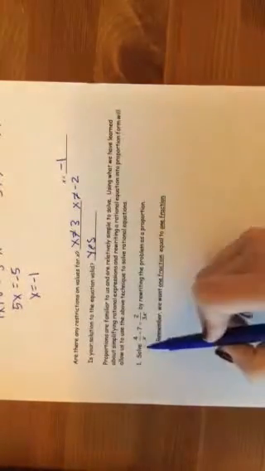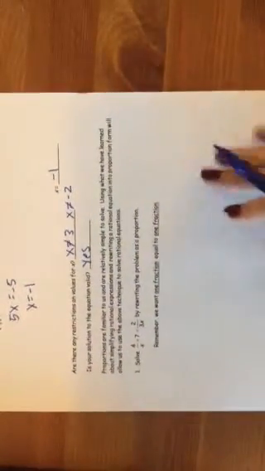So if I look at number 1, do I have one fraction equal to another fraction? No. But using what I did last time to make this into one fraction, I can just find a common denominator and turn this into one fraction equal to another fraction. So first thing I'm going to do is give this a common denominator. My least common denominator would be x.